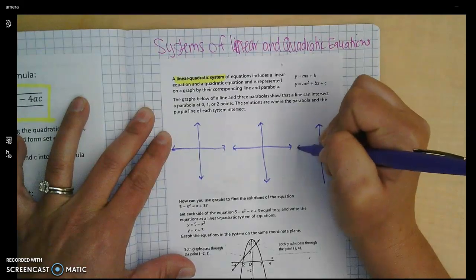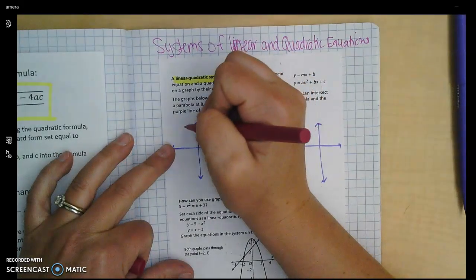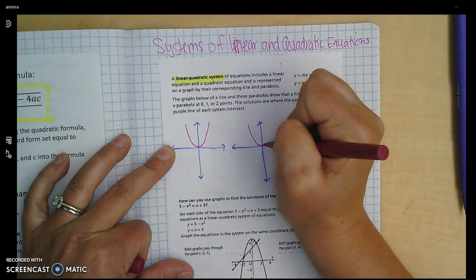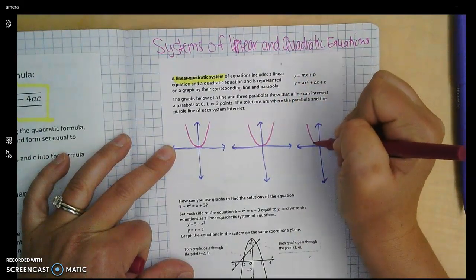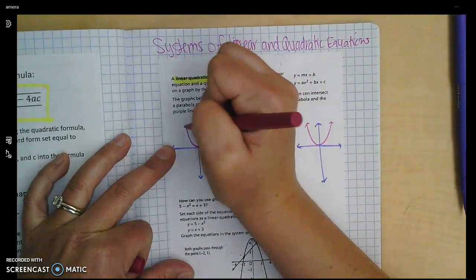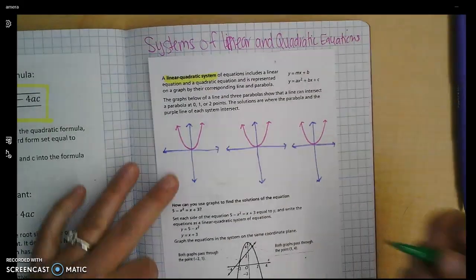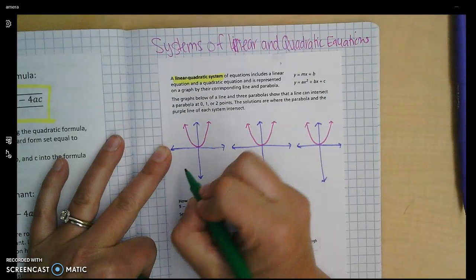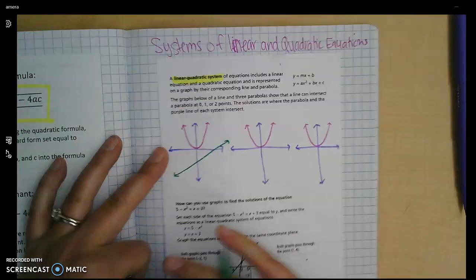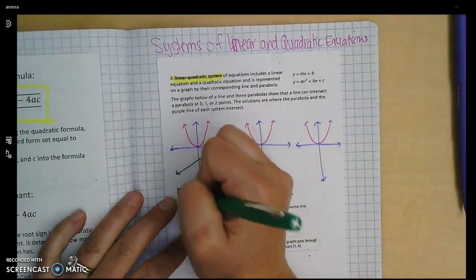And then you'll see what it looks like to have 0, 1, or 2 solutions for these types of systems. If I were to draw a parabola, let's just say it's our parent function here. I'm going to draw that same parabola on all 3 of my coordinate planes. Something that has no solution would be if I had a linear equation that went along with this quadratic that looked something like this. You can see it never passes through the parabola, so that right there is a really good example of something that has no solution.